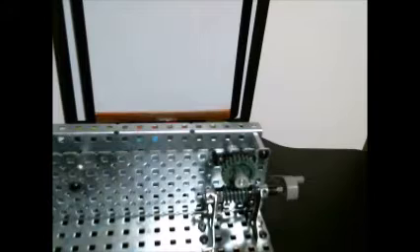Now, it says, what is the angle of the input shaft compared to the output shaft? What is the angle where the two shafts meet? And the easiest way to look at this is if we turn it up this way, you can see here is the input shaft, here is the output shaft. So if this was an angle, what angle would that be?